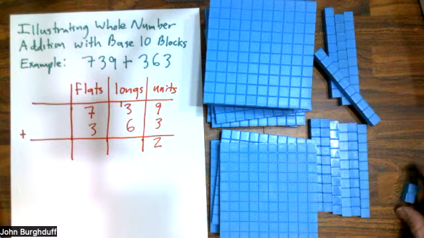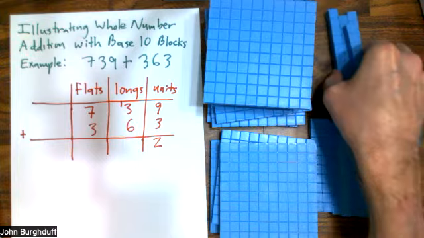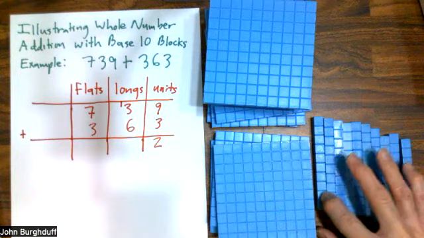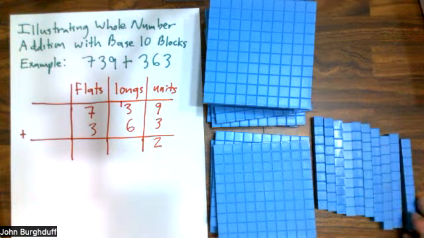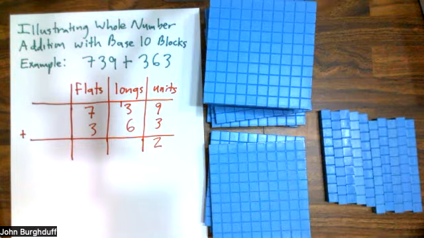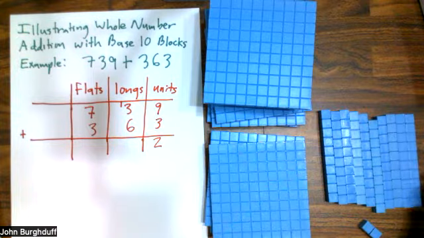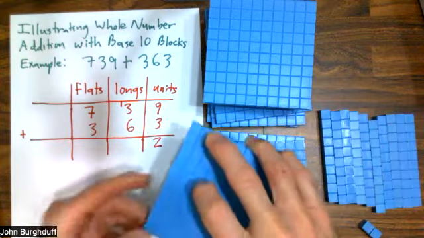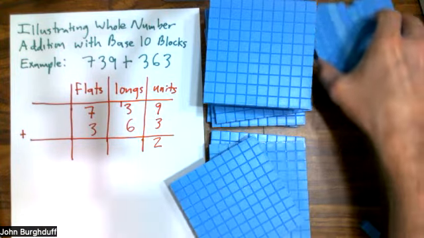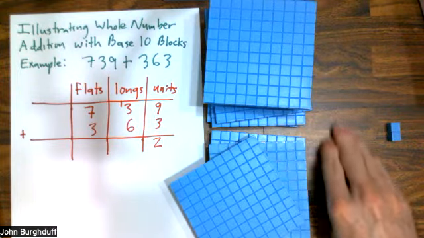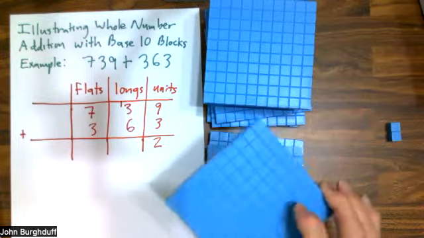Now I'll combine all my longs. So I have 1, 2, 3, 4. I'm going to lose these for just a second to bring them right back. 1, 2, 3, 4, 5, 6, 7, 8, 9, 10. I have been able to create 10 longs. Okay, now I can bring these back, I think. Let me put them down here, so we don't lose them. Those 10 longs can be exchanged for another flat. So I take this flat and put it among the other flats, and those 10 longs go away. Here are my 2 units. Now there are no longs left, but I do have an extra flat.